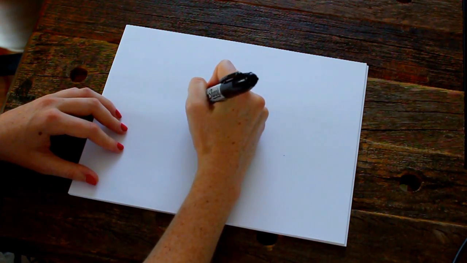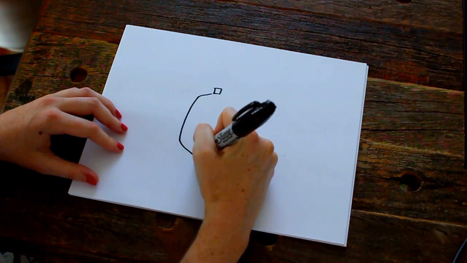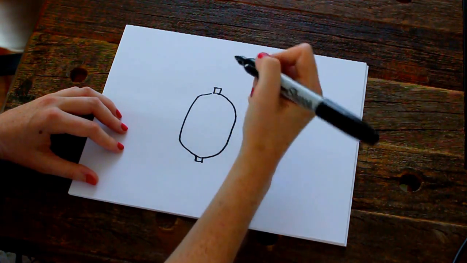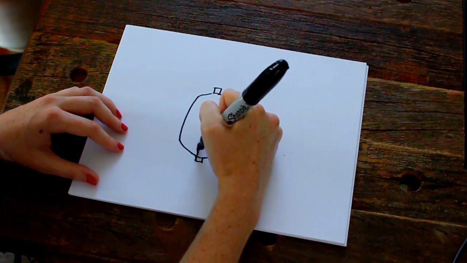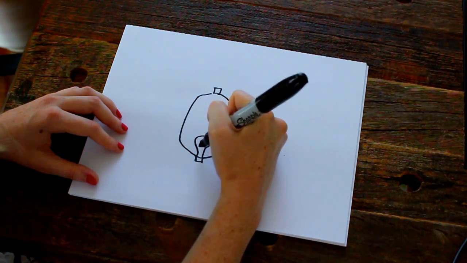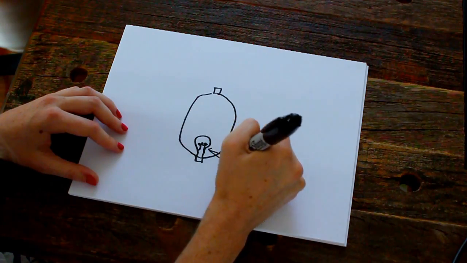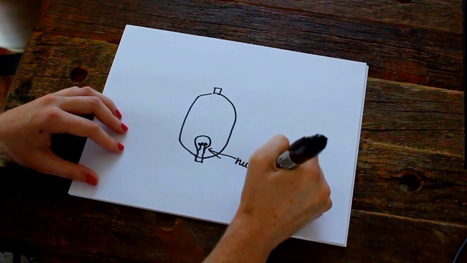So here we have our lantern, and this is going to be a representation of our atom. In the center of that lantern, we have a light bulb. And that light bulb is going to be like our nucleus.